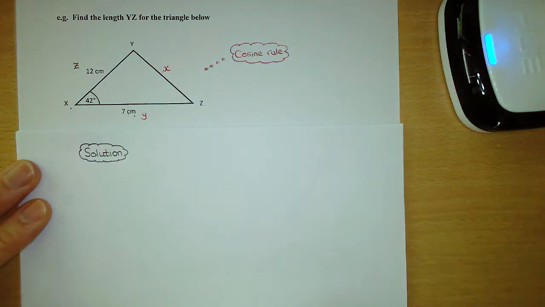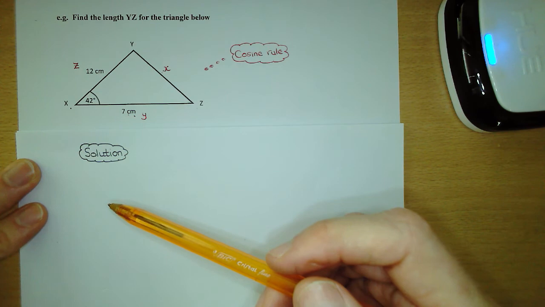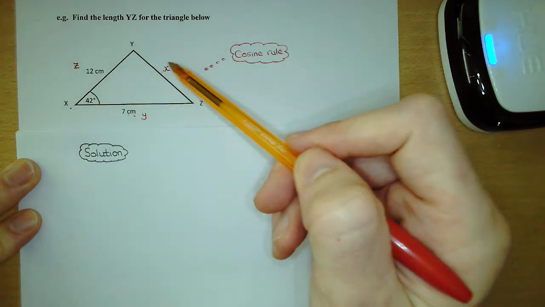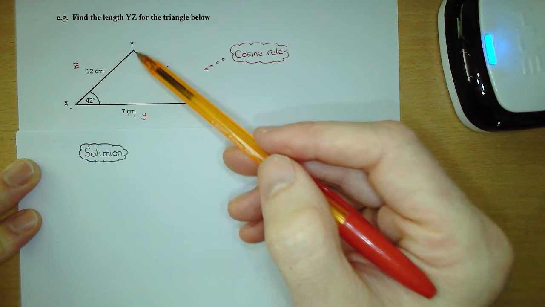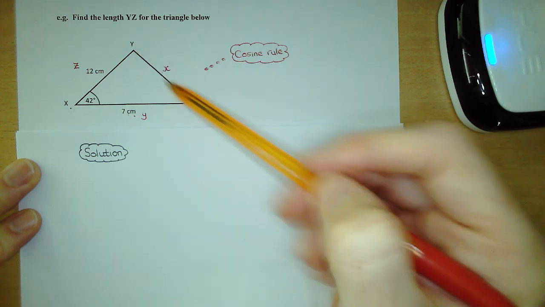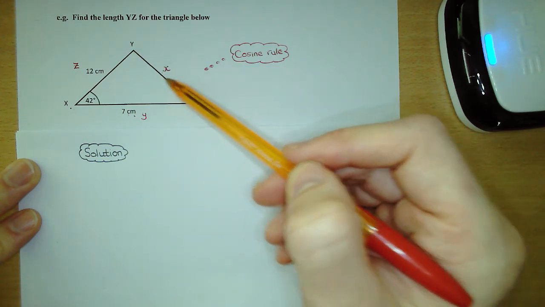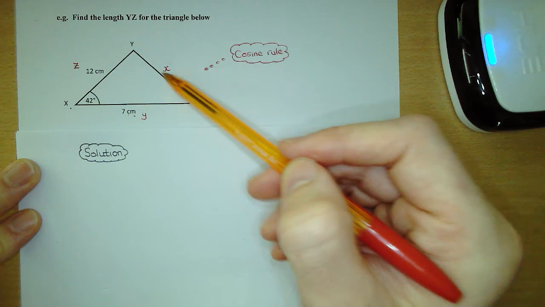So what we now do is we start the cosine rule with the lowercase letter that represents the side we're asked to find. So we're asked to find YZ, which is small x.